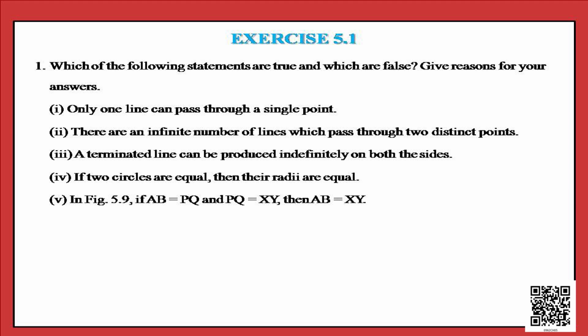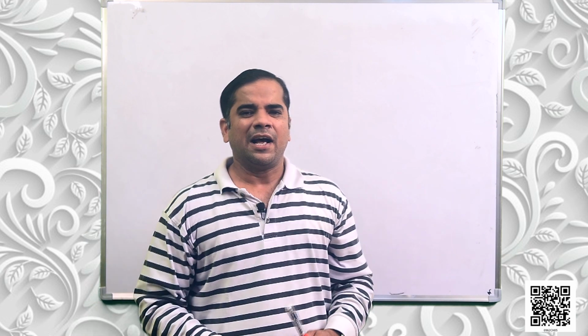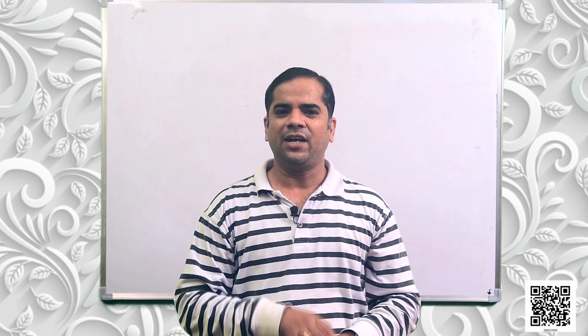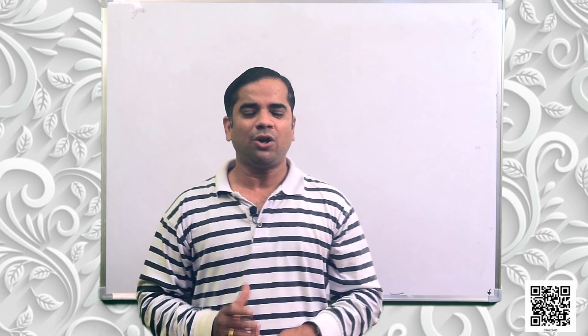Isn't it so? If two circles are equal, then they are coinciding with each other. That means they are equal. So equal circles have equal radii. So this statement is also true.